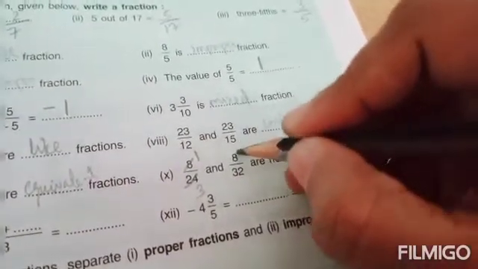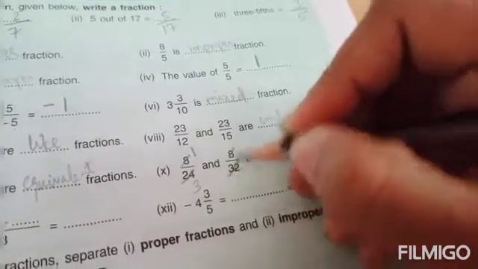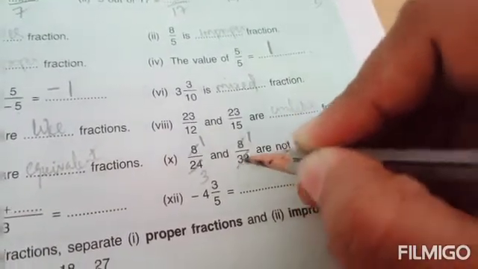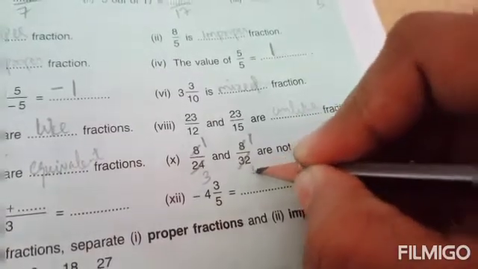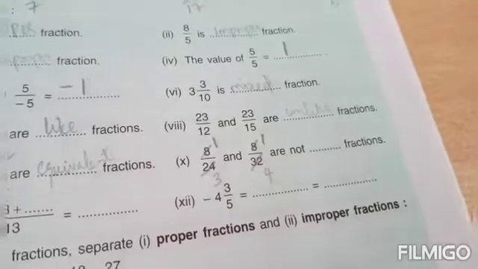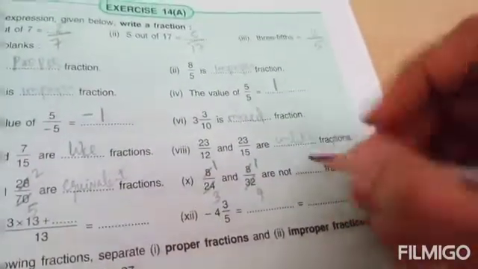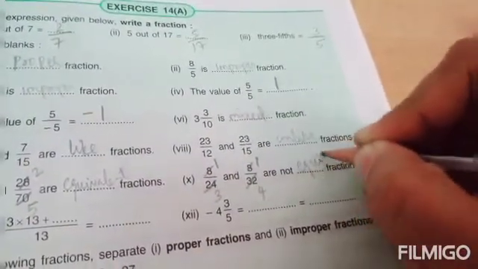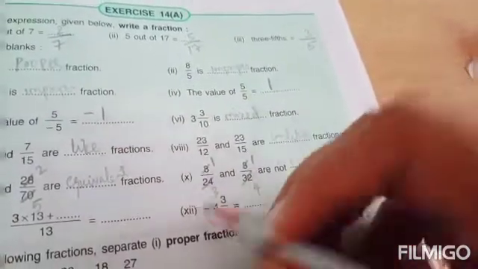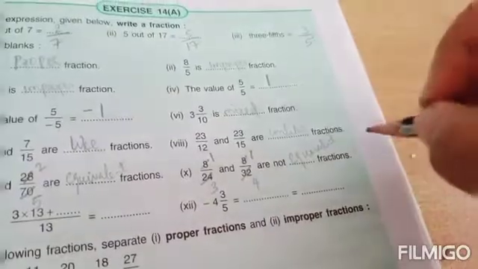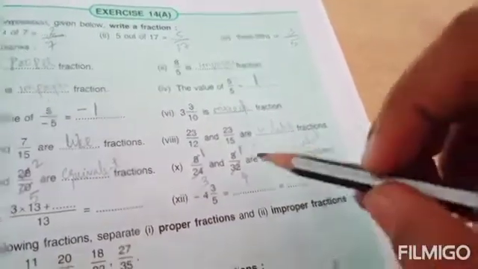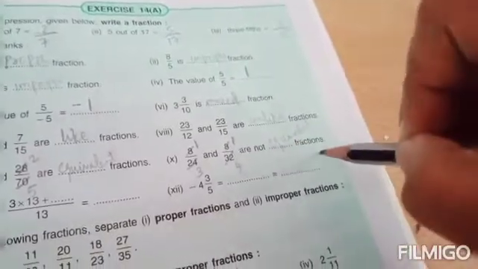Now 8 by 32. 8 and 32 you can divide by 8. 8 divided by 8 it is 1 and 32 divided by 8 it is 4. So 1 by 3 and 1 by 4 you got. So these two are not equivalent fraction. Okay, if both fractions are same then only we can say that they are equivalent fraction. Here 1 by 3 and 1 by 4 they are different fraction. So they are not equivalent fractions.